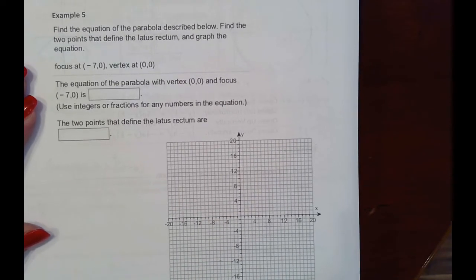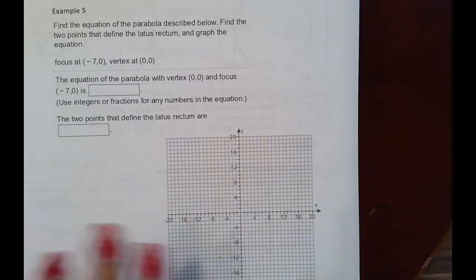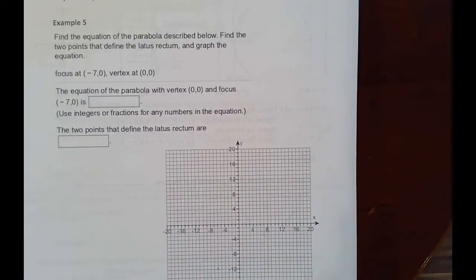So it says the focus is at -7, 0, and the vertex is at 0, 0. And you very much want to get into plotting whatever points they do happen to give you, just so you can get a sense of which way this thing opens up. Because based on the direction that the graph opens in, that's how you're going to be able to tell which equation to use. And they're going to be asking this in a lot of problems.